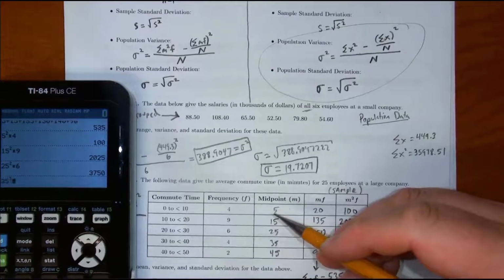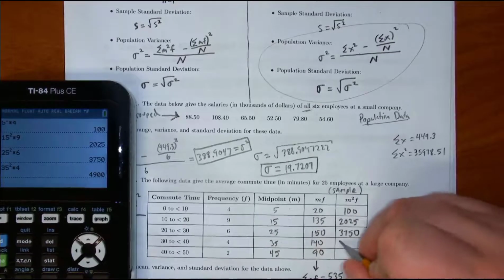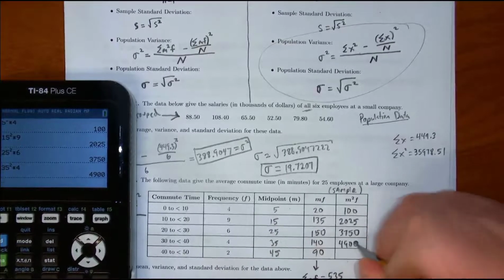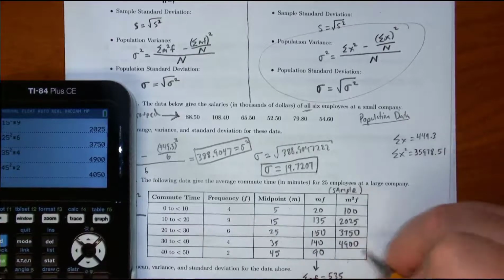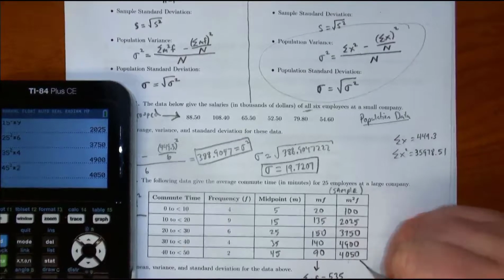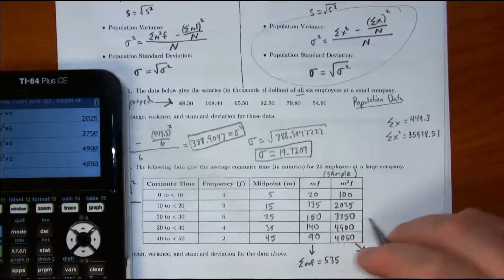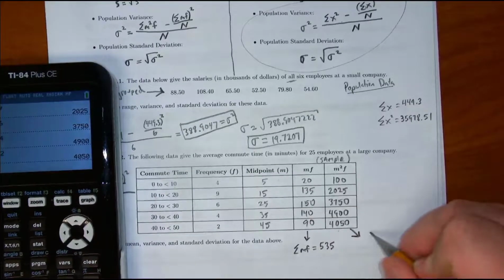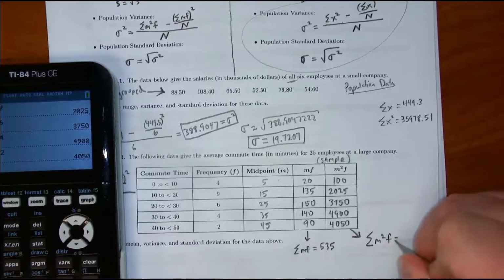35 squared times 4 ends up being 4,900. And then 45 squared times 2 ends up being 4050. So, if I add that column, that's the m squared f's sum now.